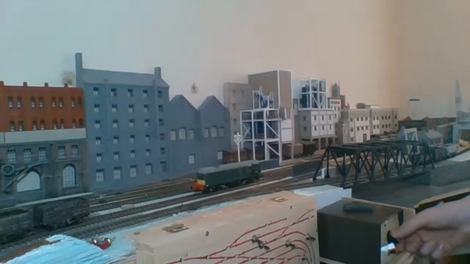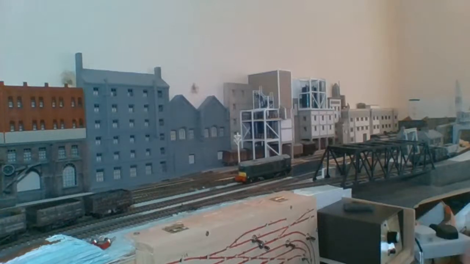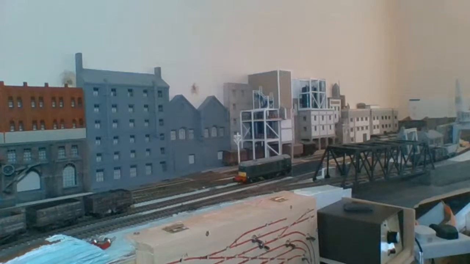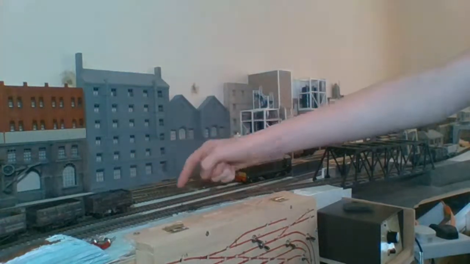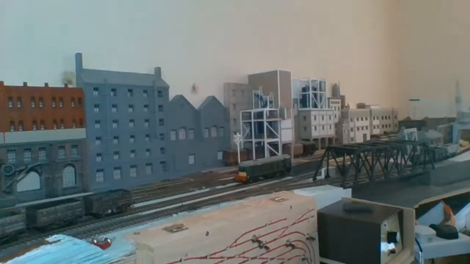Just going to push them forward a bit because they're obstructing the point. Might actually have to, yeah, I think what I'm going to do is, because I haven't got enough space, I'm going to take the freight train out, push it back on this line here, past the camera to, there's a point just here out of shot.